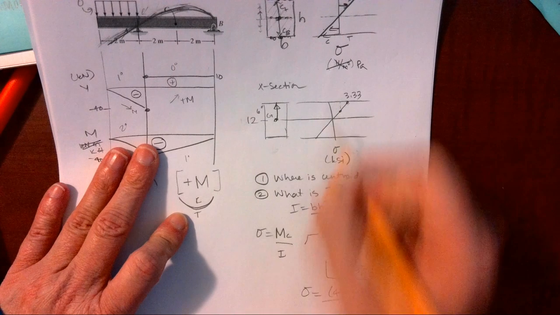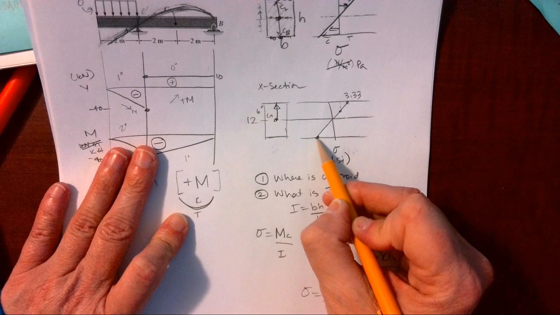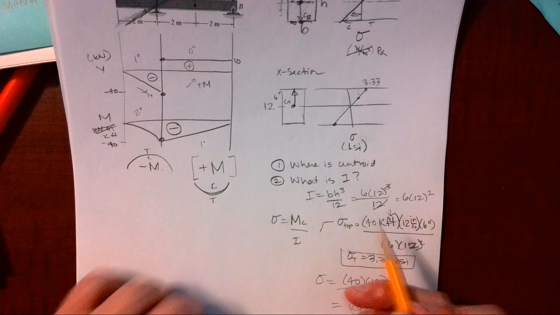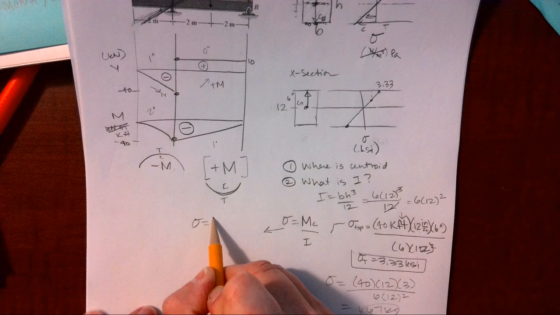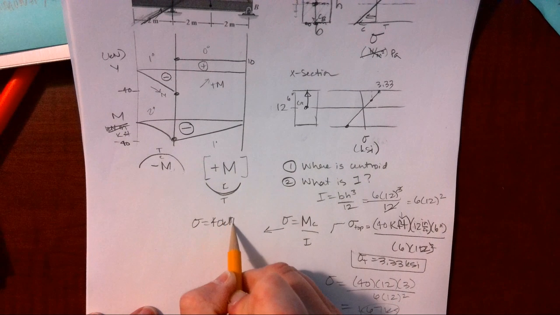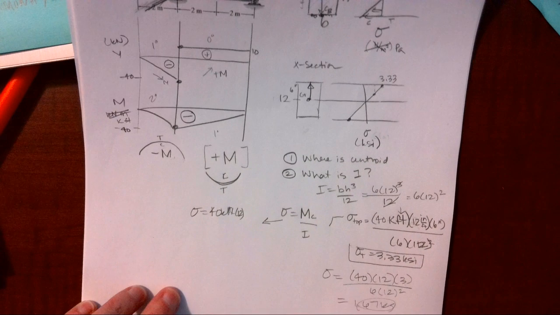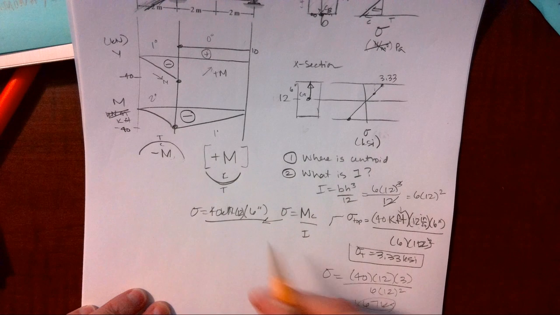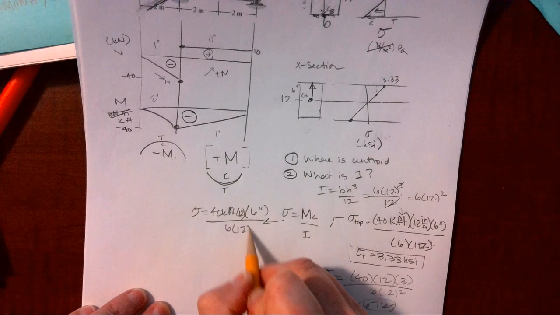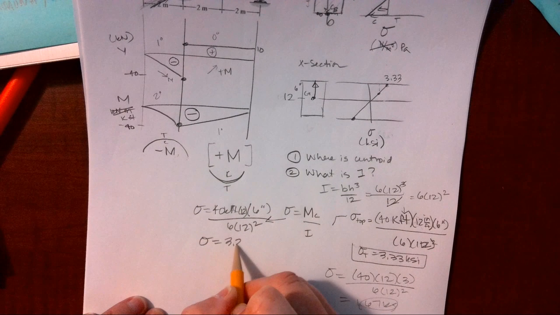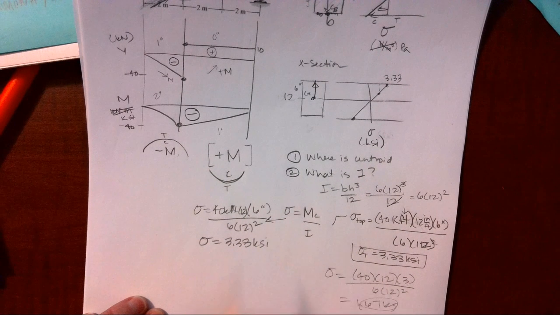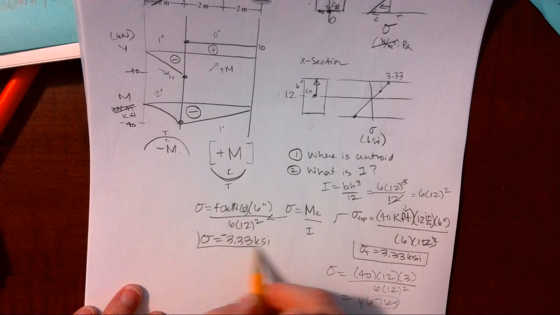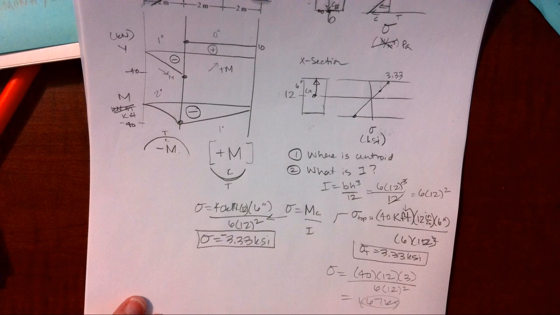To find where I am in my compression zone, I'm going to take the same equation, and I still have my moment of 40 kip feet. I can still multiply it by 12 to fix my units, and this time C to the bottom is 6 inches, divided by, it's the same moment of inertia, so I have 6 times 12 squared, and lo and behold, I'm going to find 3.33 KSI. Because I'm recognizing that we are in my compression zone, I'm going to call it negative, okay? Because remember, negative is compression, it's getting shorter.